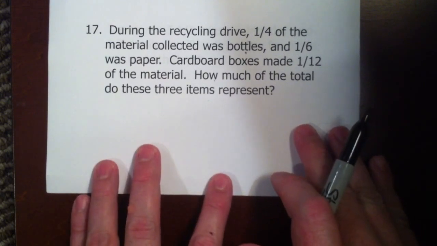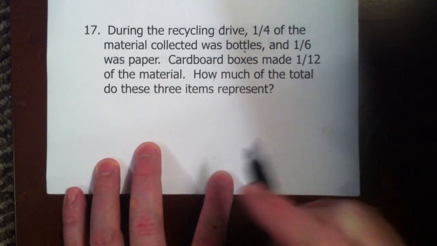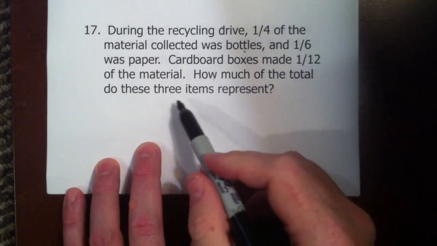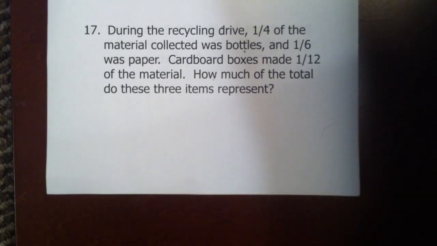Let's skip down to 17. During a recycling drive, 1/4 of the material collected was bottles, 1/6 was paper, 1/12 was cardboard. How much of the total do these items represent? So of the total, how much do they represent? We're going to have to add those up.